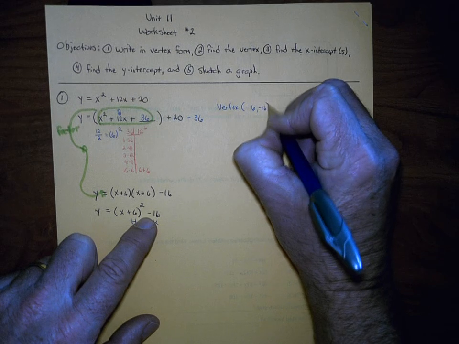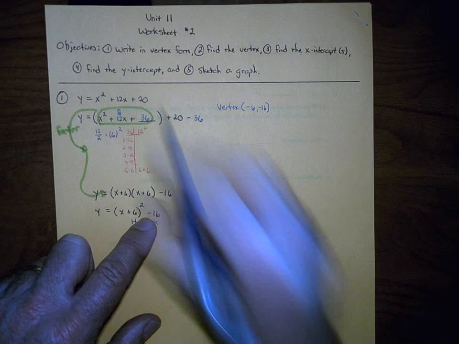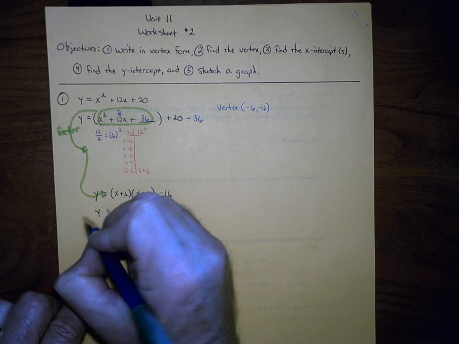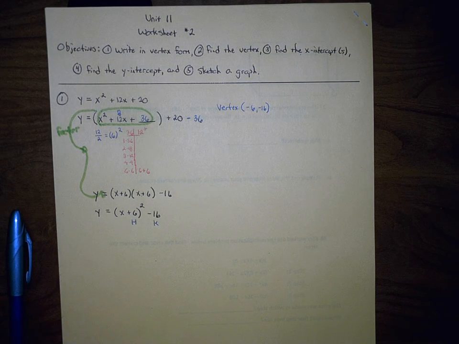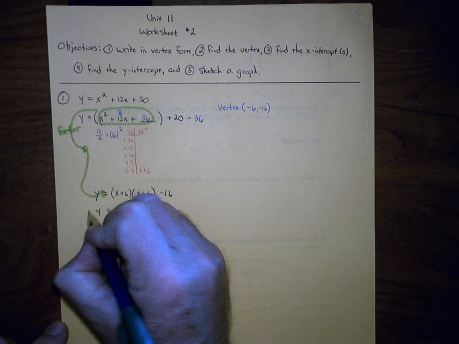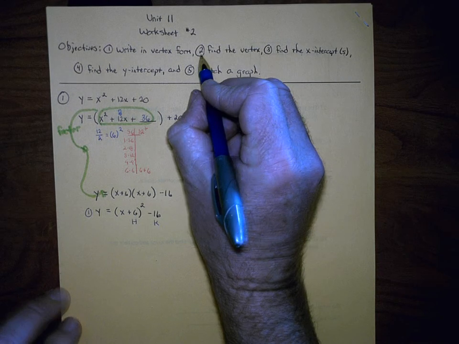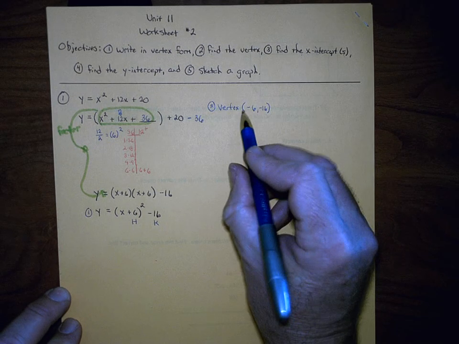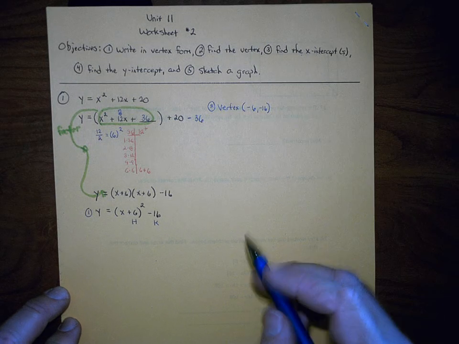So that right there would be my vertex. Okay, so that's the first step. Write in vertex form. I just did that. So that would be like objective number 1, write in vertex form. Objective number 2, find the vertex. We just did that. Now objective number 3 is going to be, now we're going to find the x-intercepts.